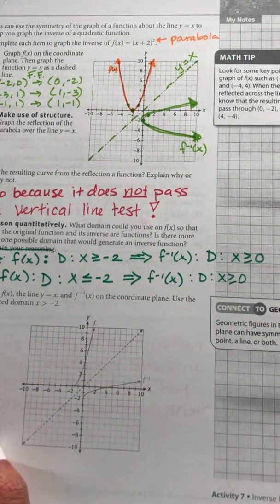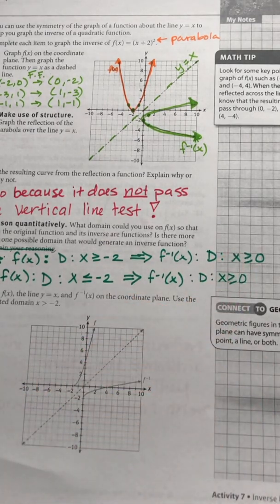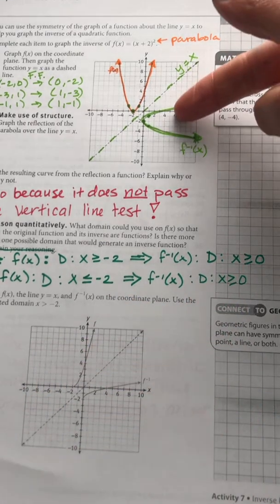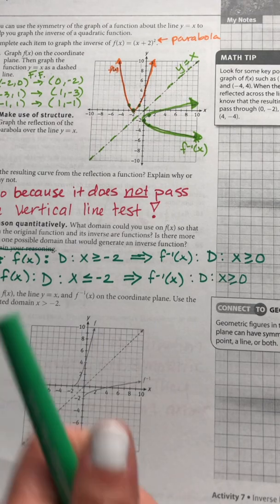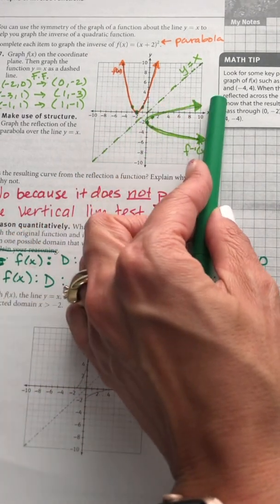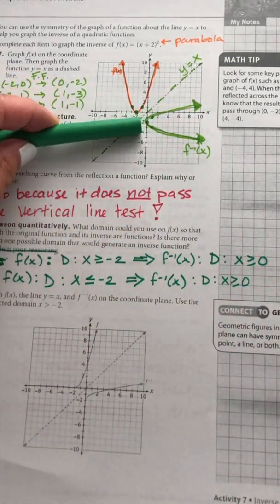So no matter what, it would still have the same domain for the inverse function if we use the top half or the bottom half. That's because it's using the same x values from 0 to infinity, top and bottom. It's just the ranges that are different.